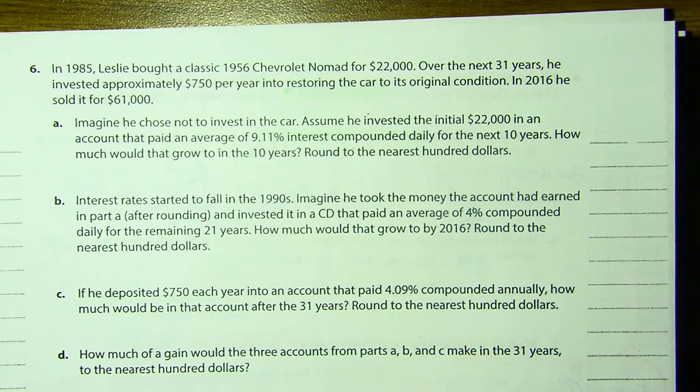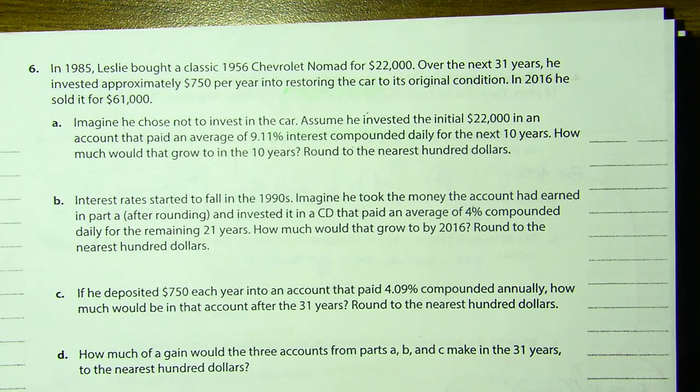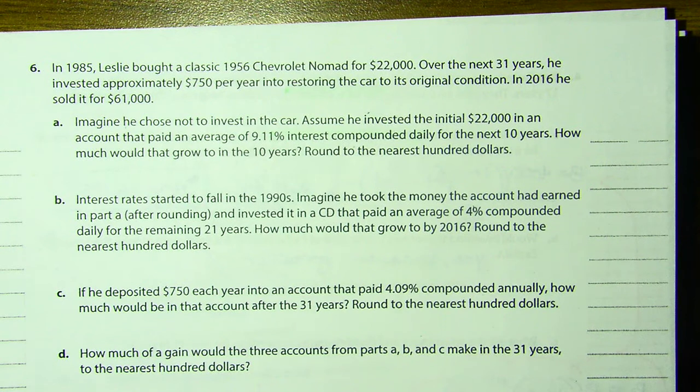Last one. So this is a really cool example going over what would be beneficial for us. So this talks about a guy that invests in, he buys a car and fixes it up every year, and then he goes to sell it. Sorry, let me change my notes.